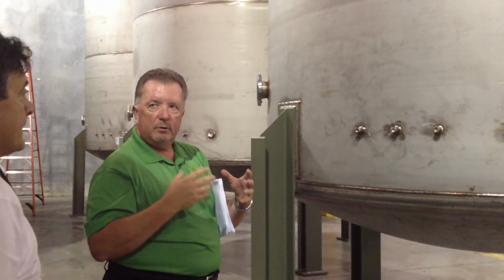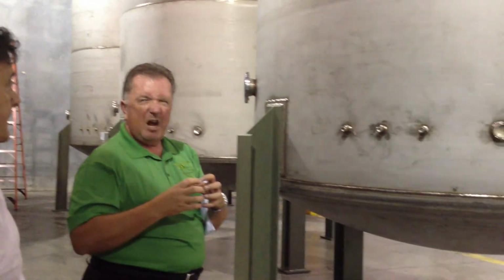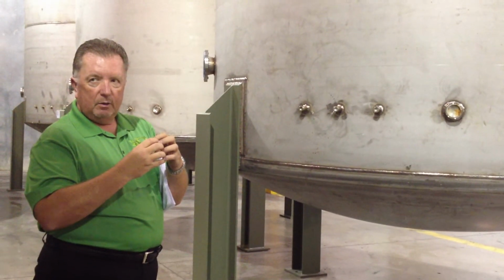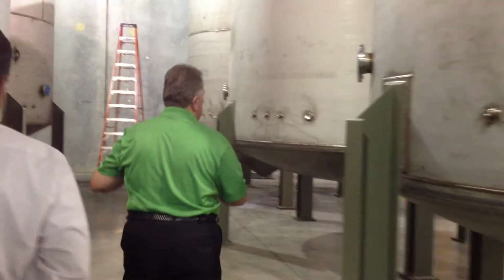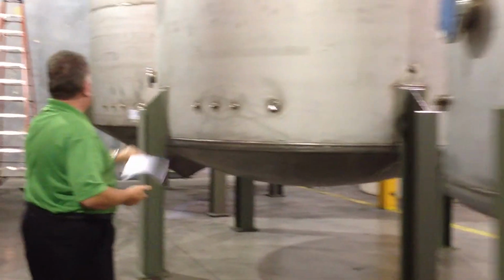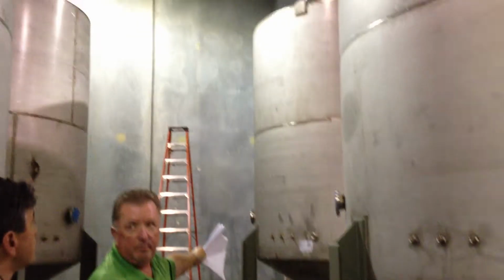This is where we get the 1 hour reaction, roughly an hour and a half maybe, and that's where we get biodiesel and glycerin. It goes over to this tank and separates. We pump off the glycerin, come back here and hit it a second time.